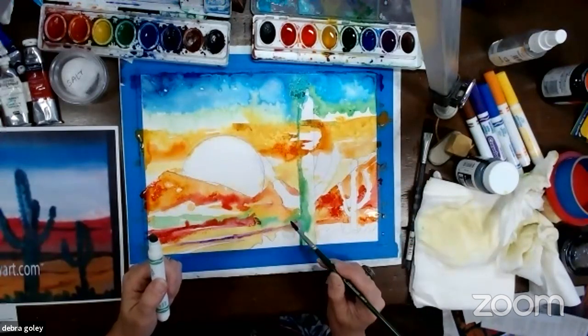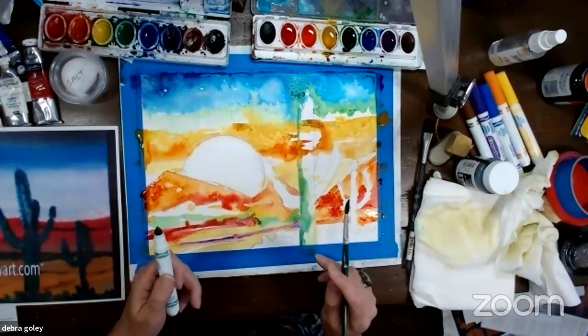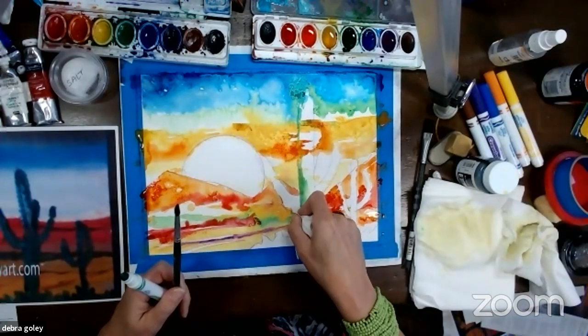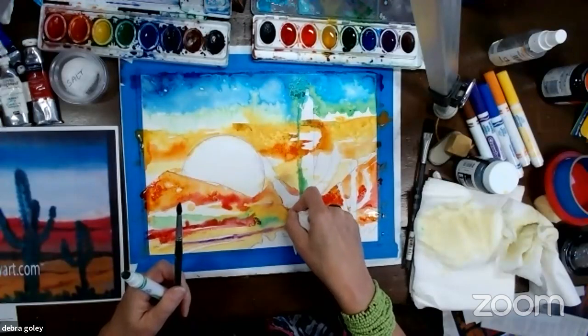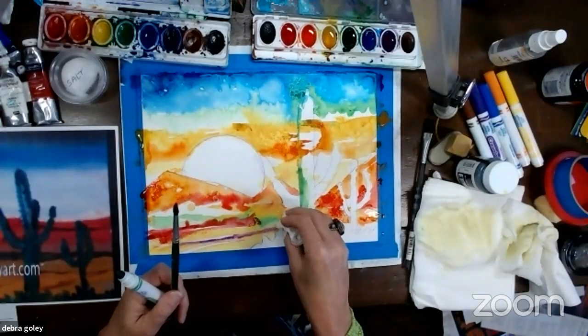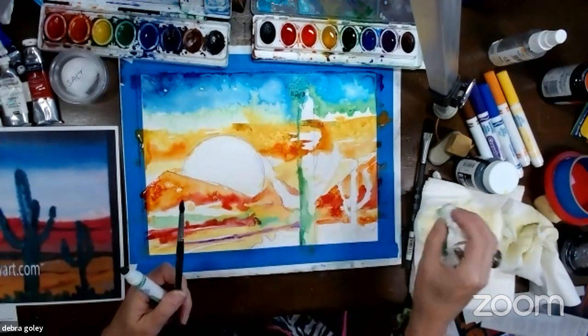Now, if it's bleeding into your desert behind, because it wasn't quite dry, you can just dab at that and we can come back later and fill that little spot in with some desert creature or plant.